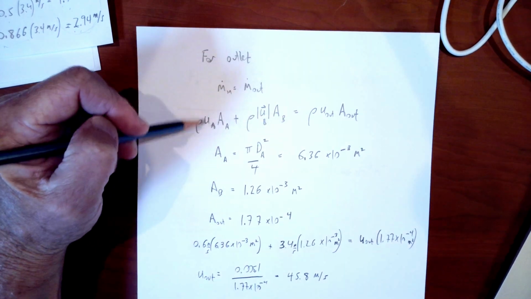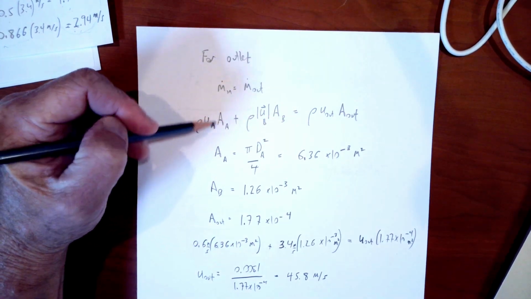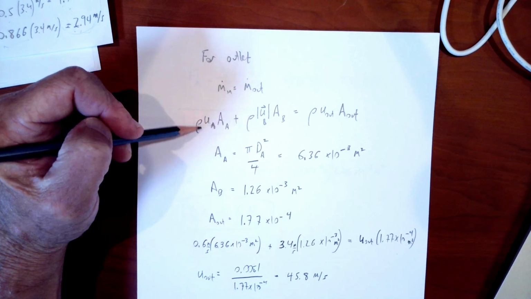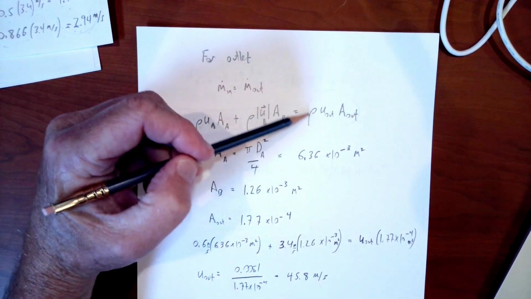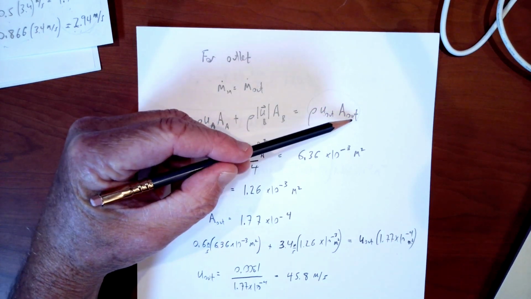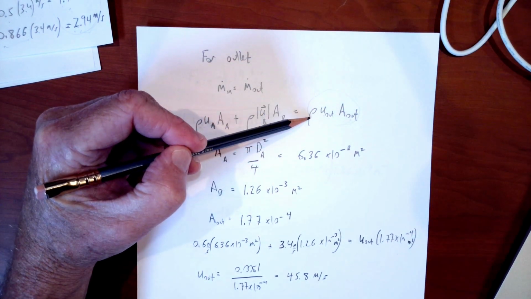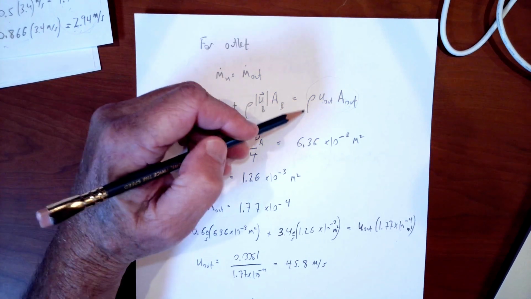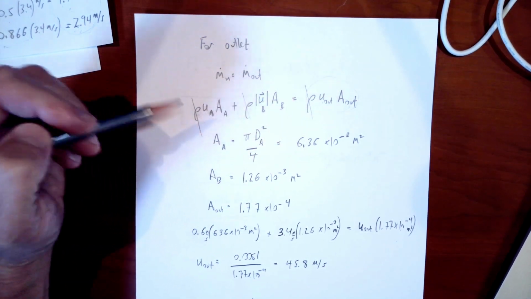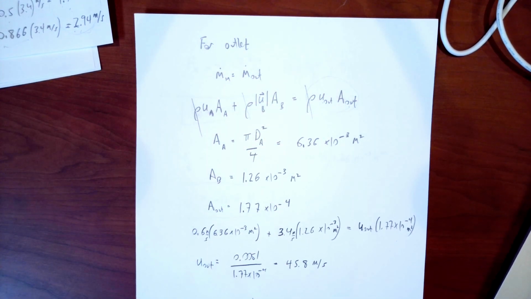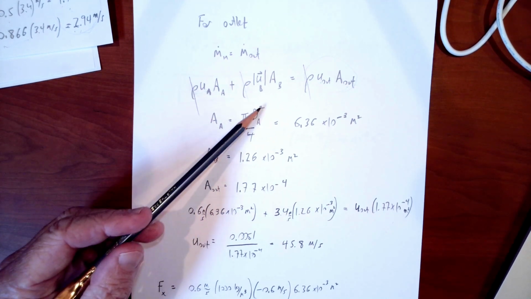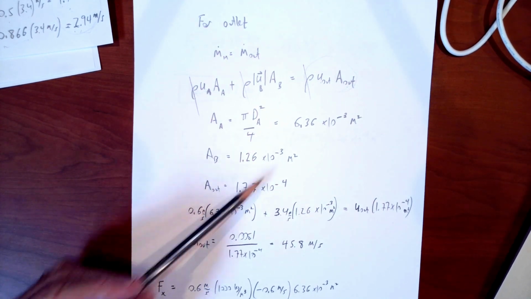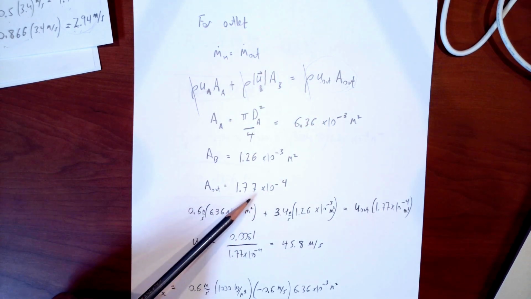This is also a magnitude. It just happens that the magnitude of this, because it has only an x component, is the same as the x velocity. That's going to equal the outward x velocity times the area of the outlet times the density. The densities are all going to cancel here, so I can just ignore them. It's just going to be an area velocity relationship. I need to calculate all three of my areas. Here they are, pi d squared over 4 for all three gives me these three different areas.